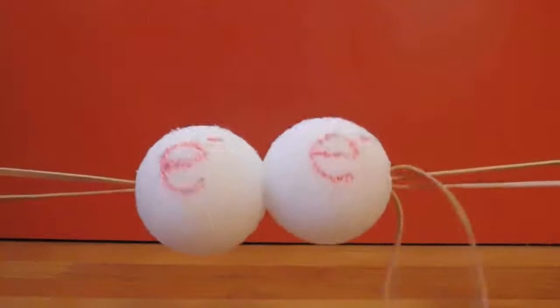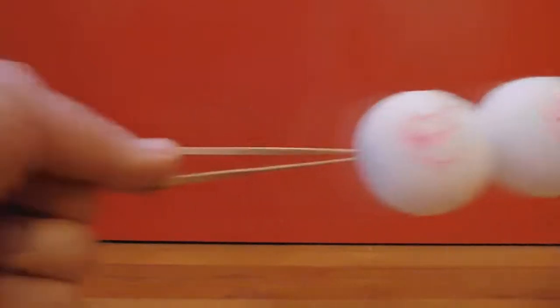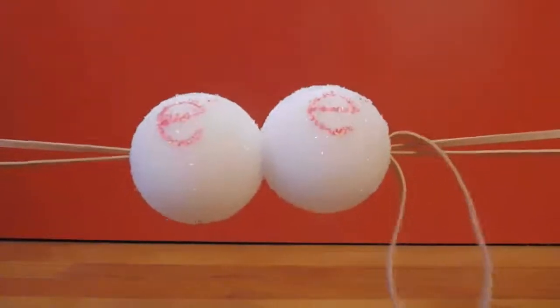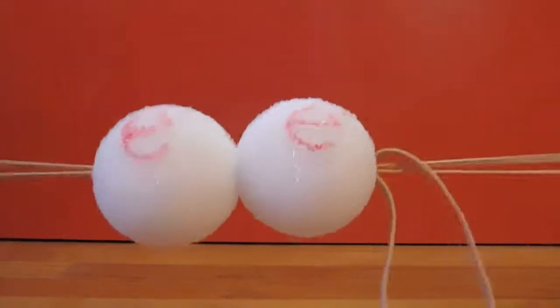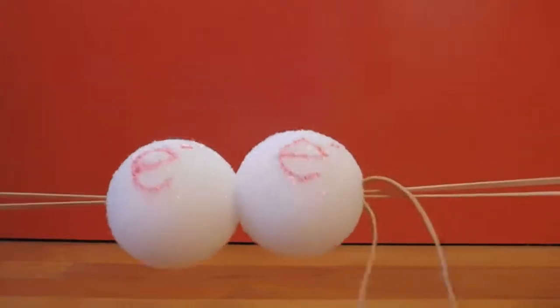Okay, here's a little model to help you understand polar bonds versus non-polar bonds. Here are two electrons. It takes two electrons to make a bond between two atoms, so my hands are like the atoms. These two electrons are the bond. If the electronegativity pull is equal from both sides, the electrons are being shared equally. Notice they're staying in the middle.